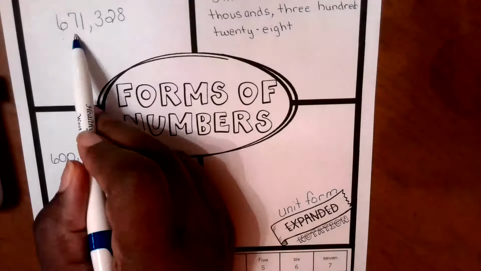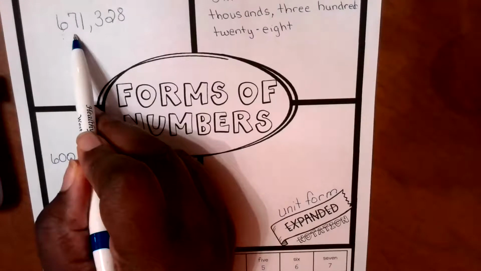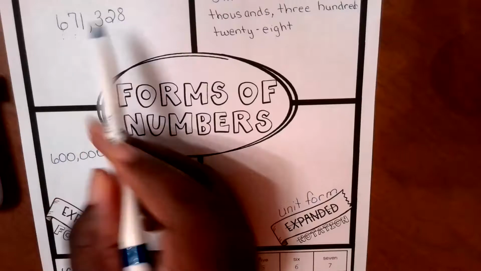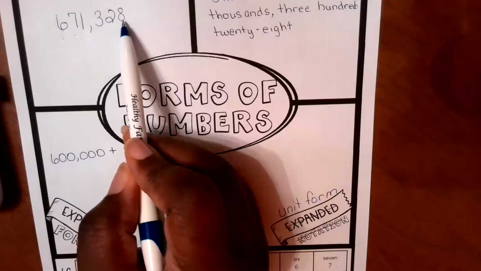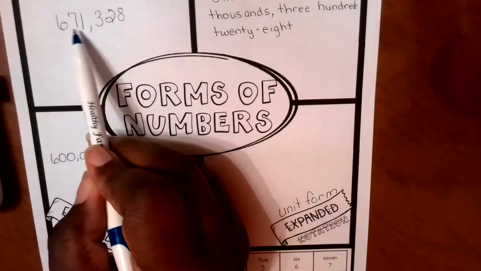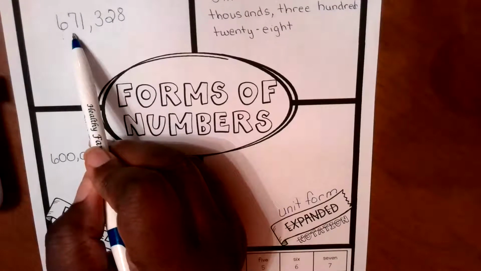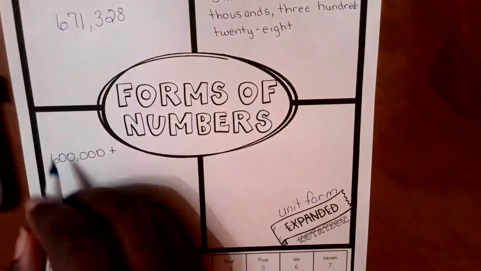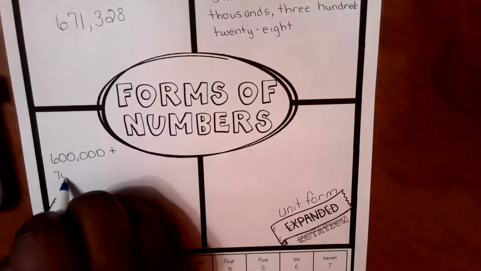So I'm going to go to my 7 next, and I need to figure out what place value it is in. So again, I'm going to start in my ones, tens, hundreds, thousands, 10,000s. So my 7 is in my 10,000s place, which makes that 7 worth 70,000.